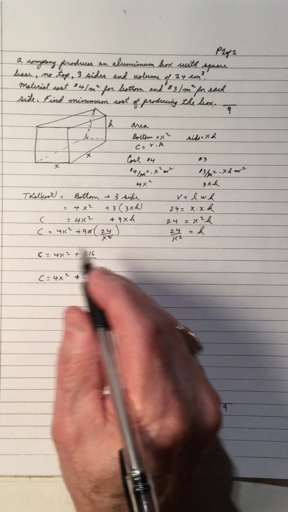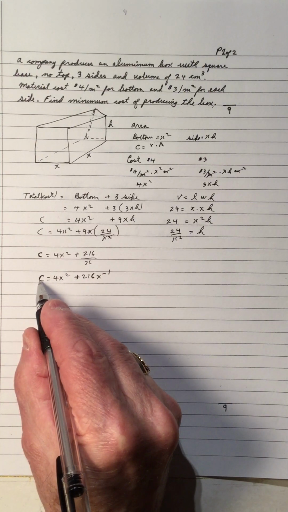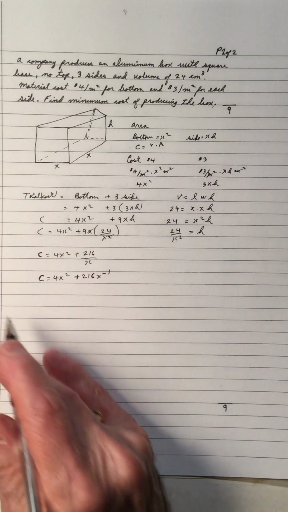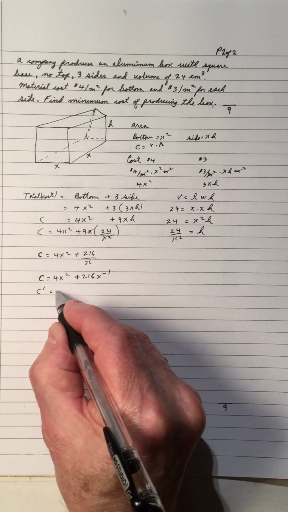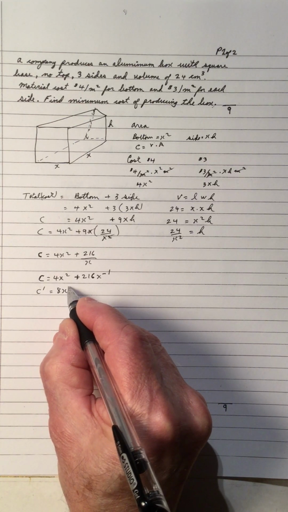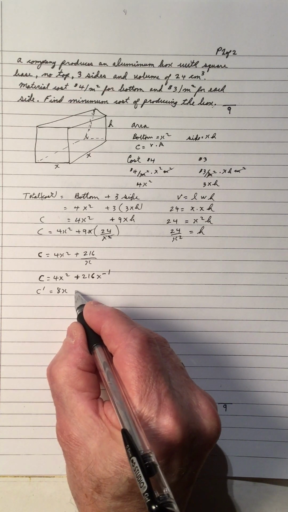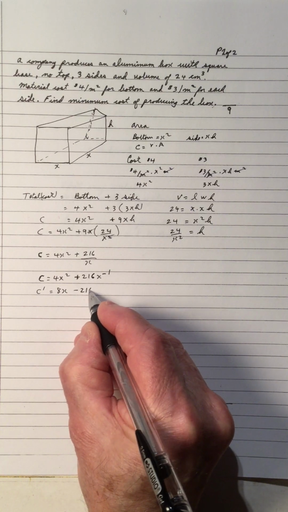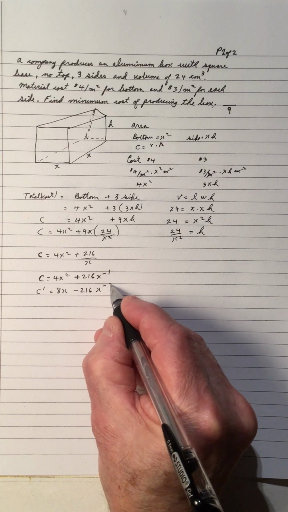So we need to do the derivative. So this is the cost in terms of x. So the C prime, which is the derivative of the cost in terms of x, is 8x. 4 times 2 is 8, decreased by 1. And we get a negative 1 times 216, negative 216. And we decrease the negative 1 by 1, that's a negative 2.